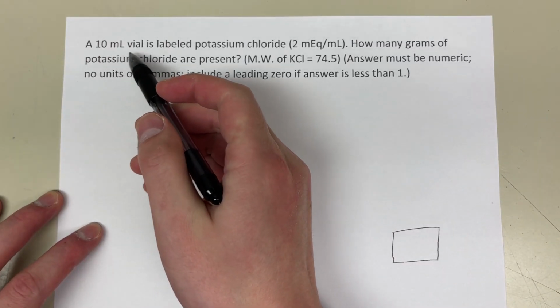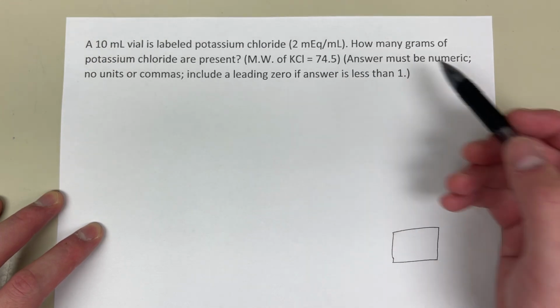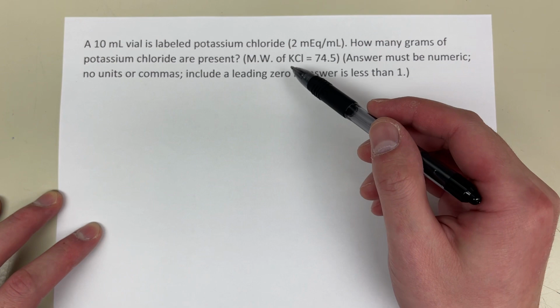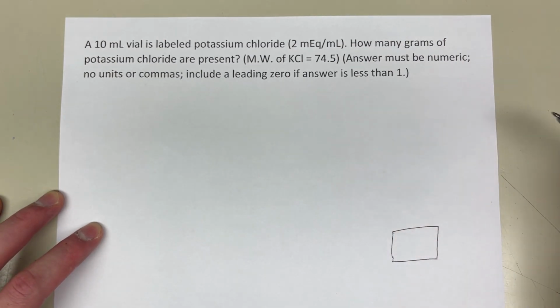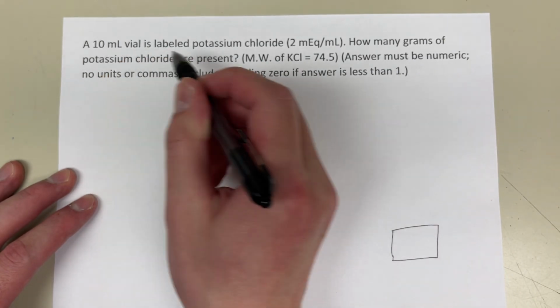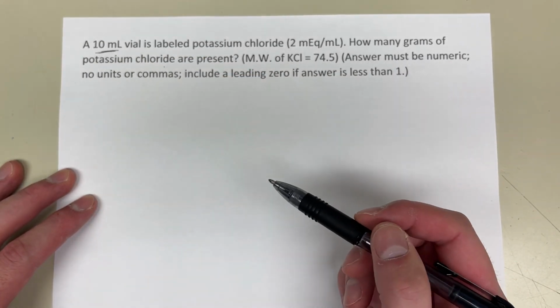A 10 milliliter vial is labeled potassium chloride, 2 milliequivalents per milliliter. How many grams of potassium chloride are present? Molecular weight of potassium chloride is 74.5. So our question is asking how many grams of potassium chloride are in this entire 10 milliliter vial.